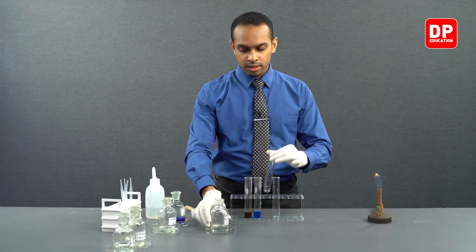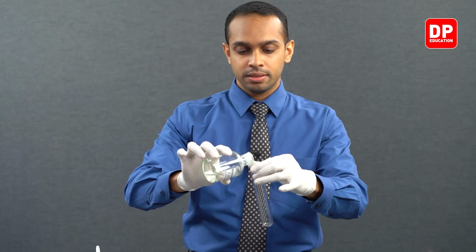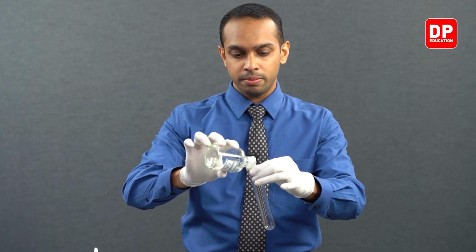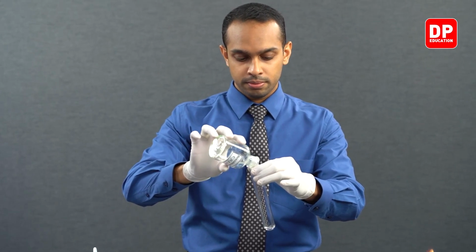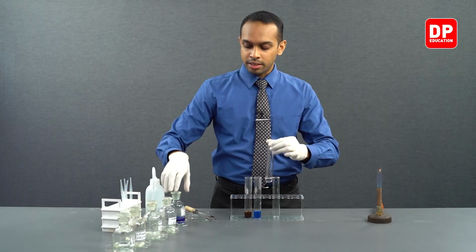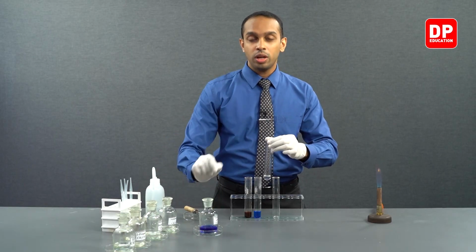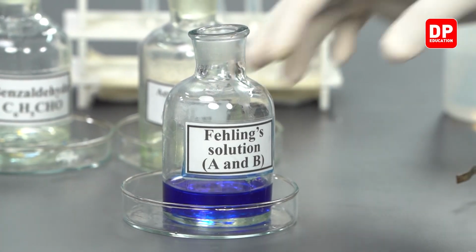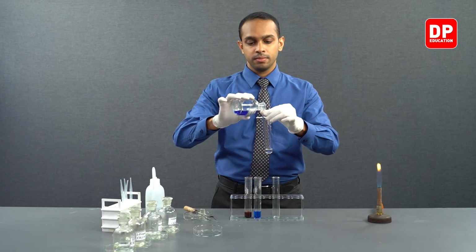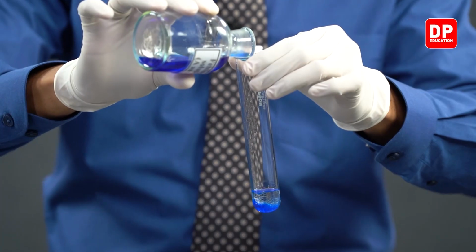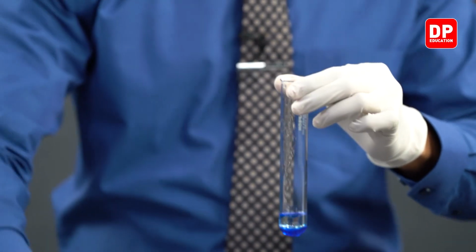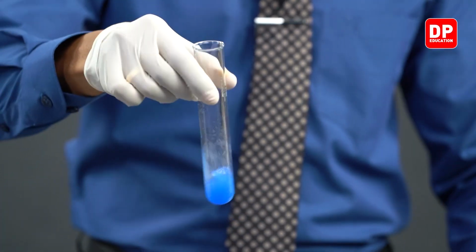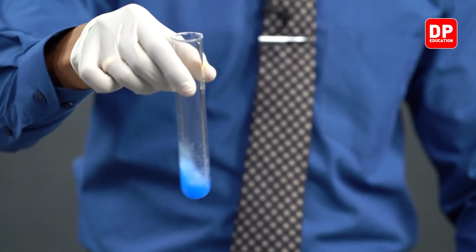We'll take a small amount of benzaldehyde into a boiling tube, and to that, we will add a small amount of Fehling's reagent. We'll mix it together as much as we possibly can.